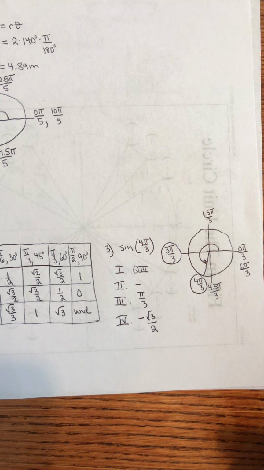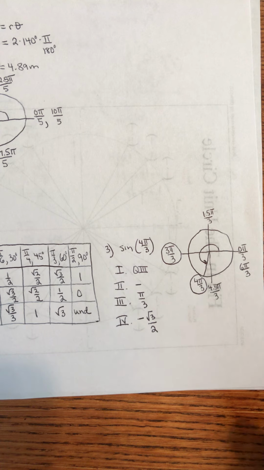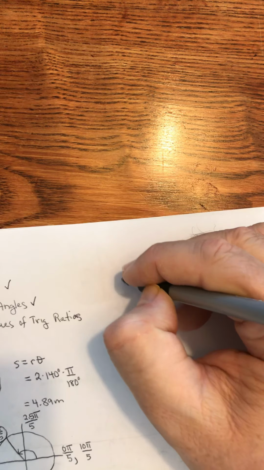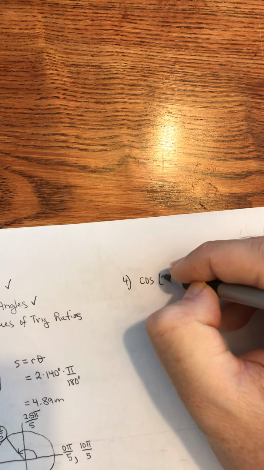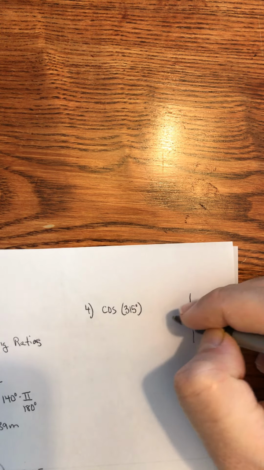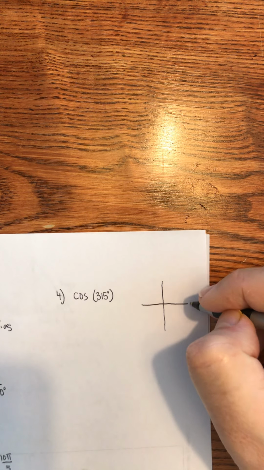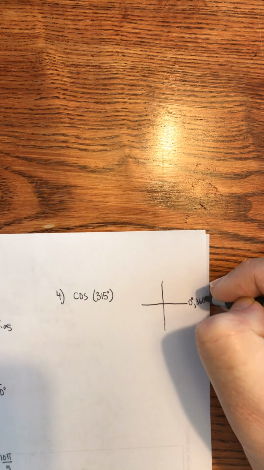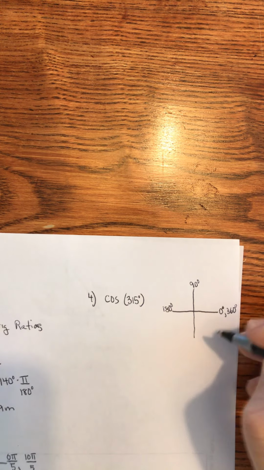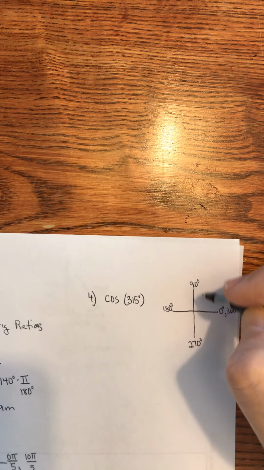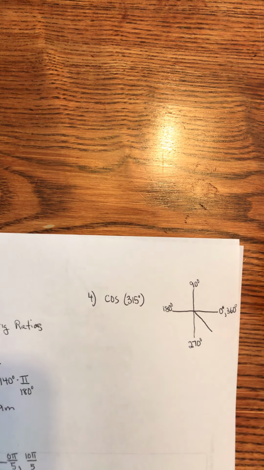All right, let's try another one of those examples. Let's do cosine of 315. Number 4. Cosine of 315 degrees. So the first thing I'm going to do is draw it just to get an idea where this is. Now we're dealing with degrees. This is 0 degrees or 360 degrees. All the other ones are multiples of 90, so that's 90, that's 180. Down here at the bottom is 270. So you can see that 315 degrees is over here.